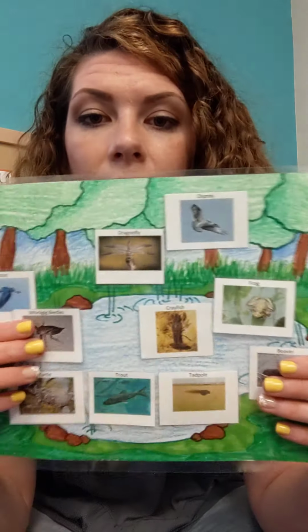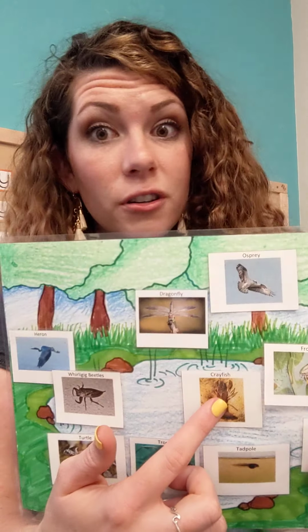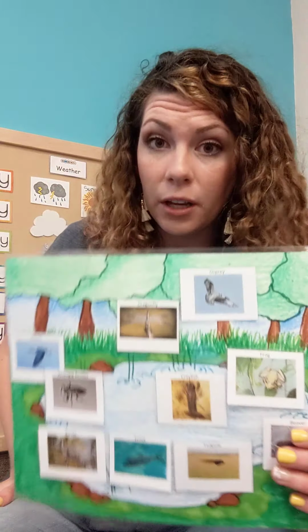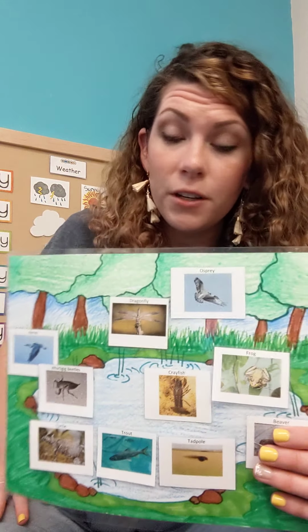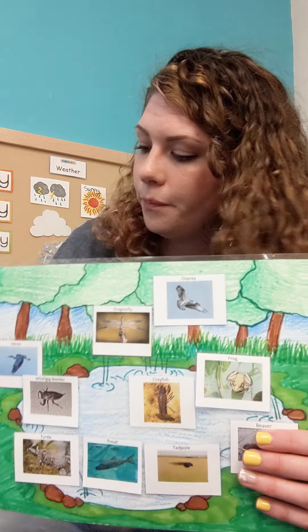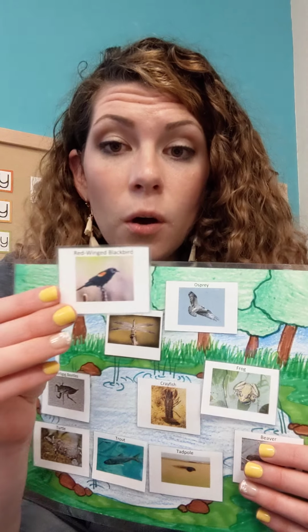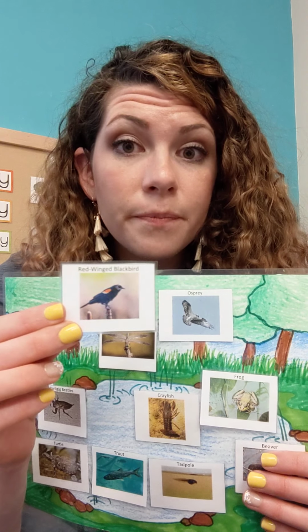Now, another fun fact is that these birds, herons, they love eating crayfish. They love them. And a lot of people eat crayfish too. Did you know you could eat crayfish? They put them in butter, they boil them. Oh, they're good.